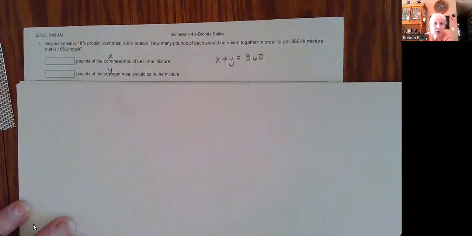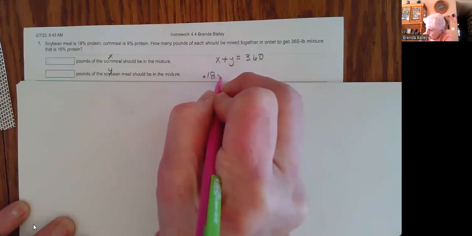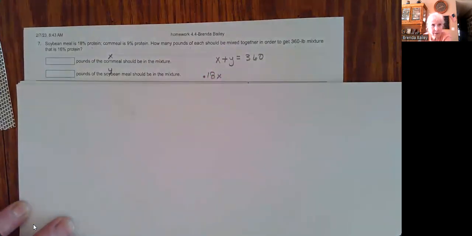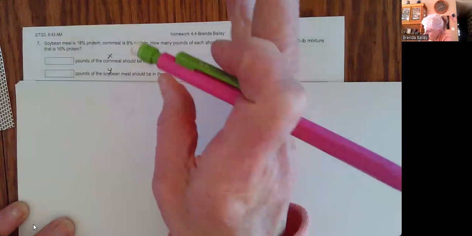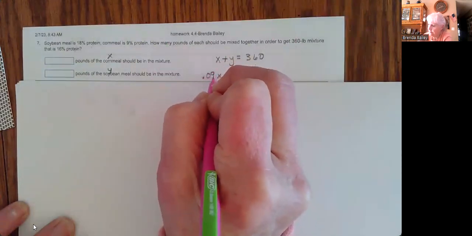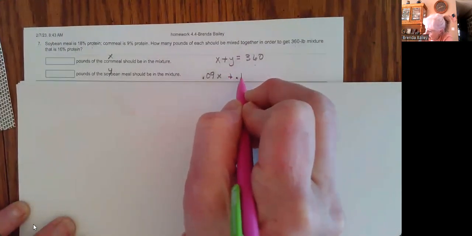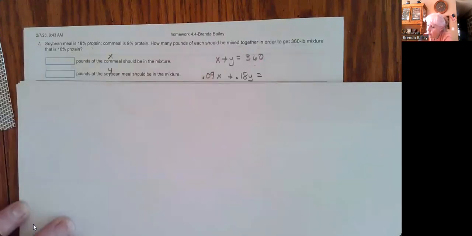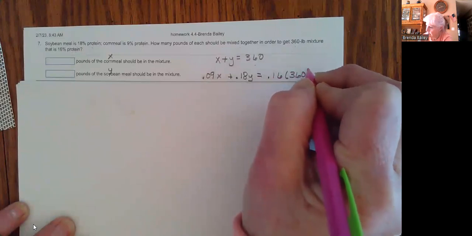Now we're going to look at our value or our percent equation. So we've got 18% times the number of pounds of cornmeal. Ooh, nope, sorry, cornmeal's 9%. 0.09 is our cornmeal. Glad I caught that. Soybean is 18%, 0.18. We want our result to be 16% times the total, 0.16 times 360. All righty.